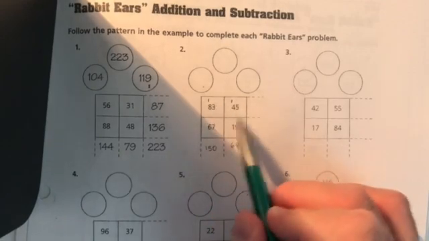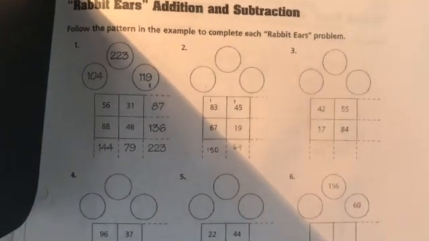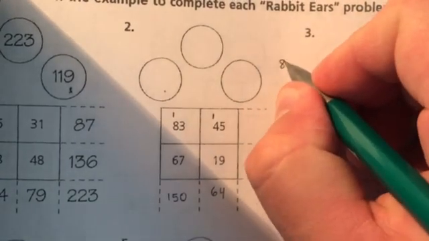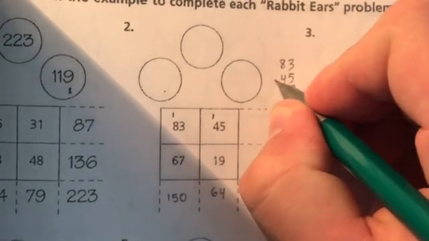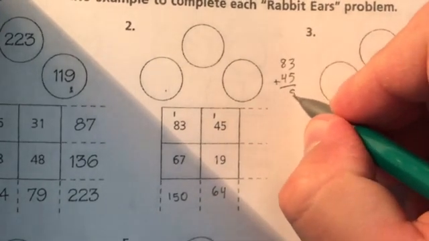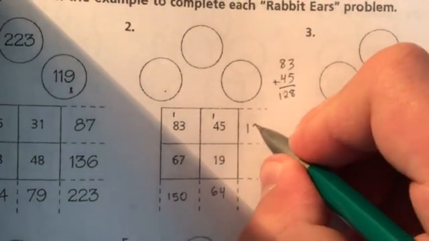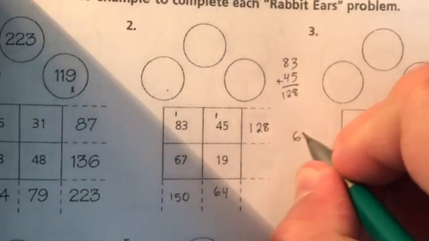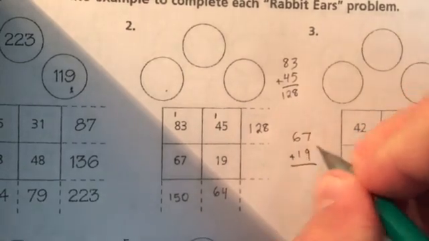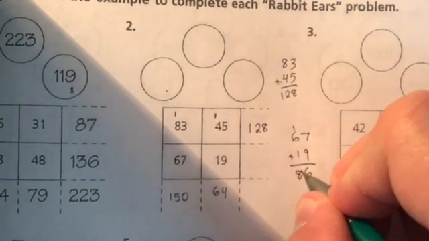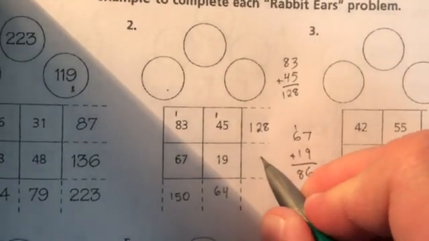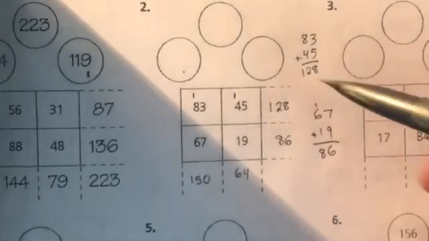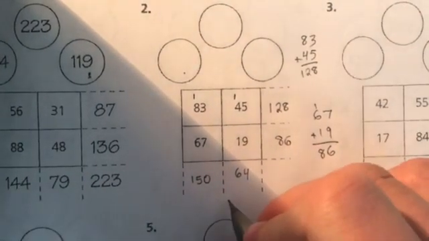The same thing happens with these two numbers. They're going to add together to get this number over here. So I'm going to take this 83 plus 45 and put it off to the side of my paper in vertical form. Add them together, 3 plus 5 is 8. 8 plus 4 is 12. That means 128 goes here. Same thing with the 67 plus 19. 9 plus 7 is 16. 6 plus 1 plus 1 is 8. This is an 86.